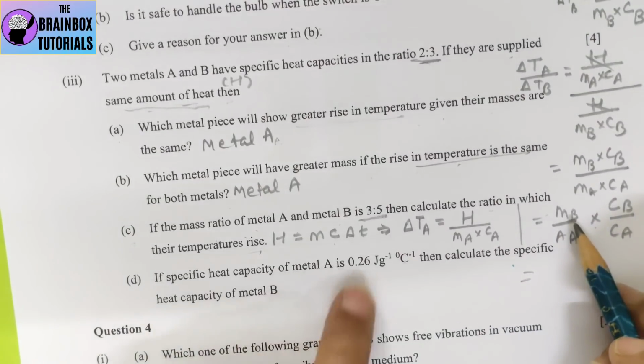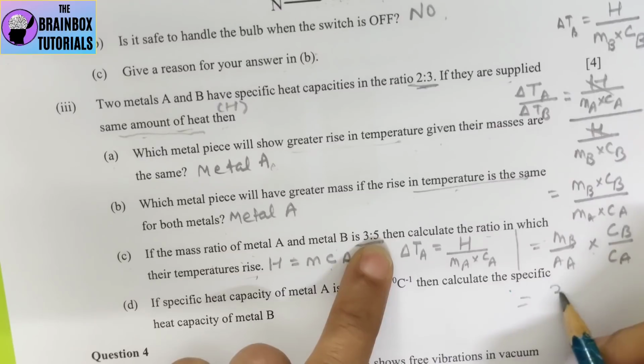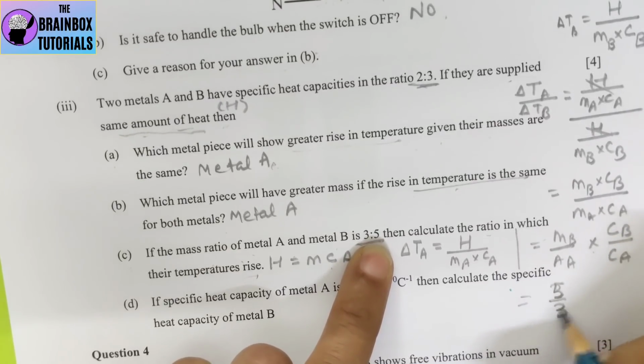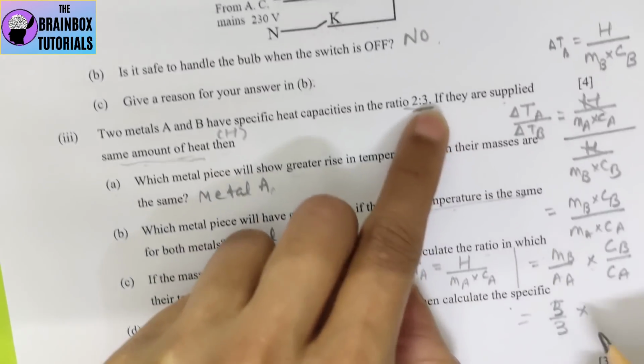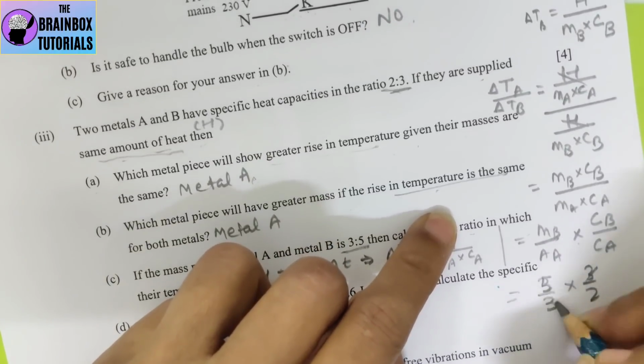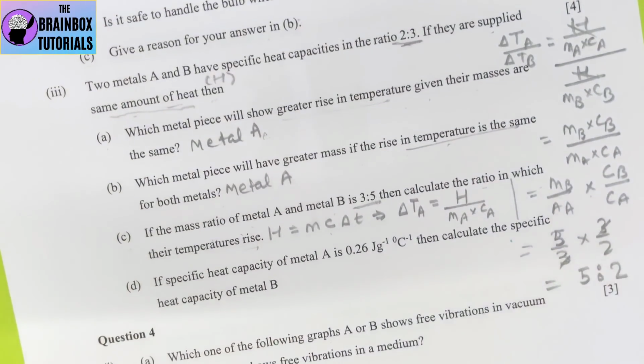The ratio of masses of metal A and B is 3:5. Here B to A, that will be 5/3, and similarly specific heat capacity of B to A is 2:3, so we will write 3:2. So the ratio will be 5:2.